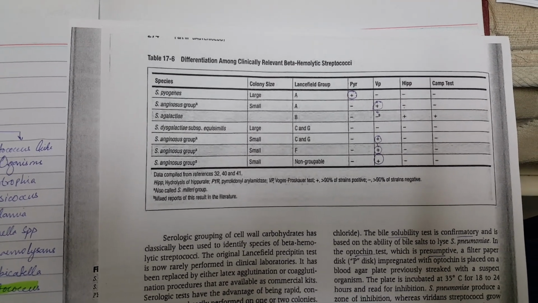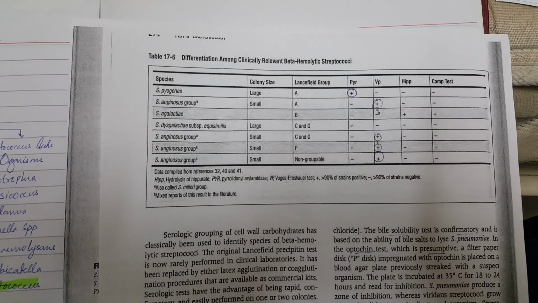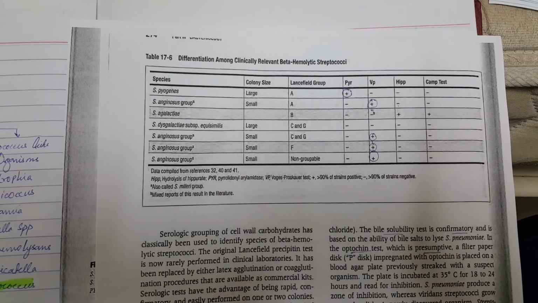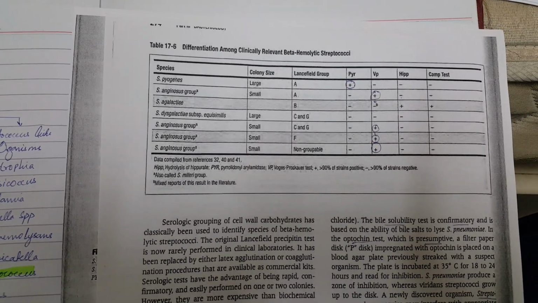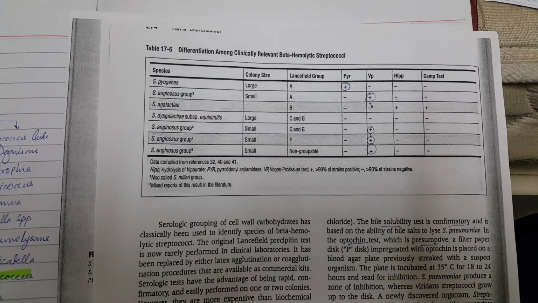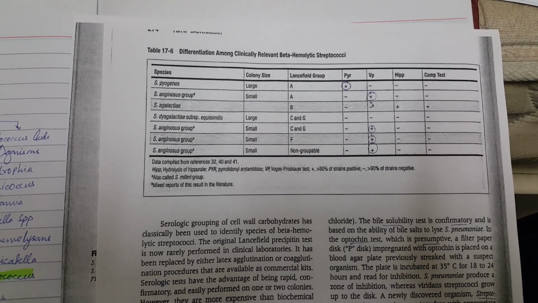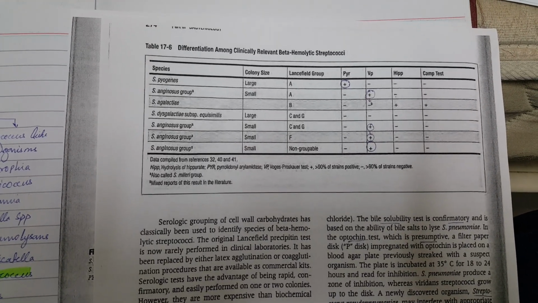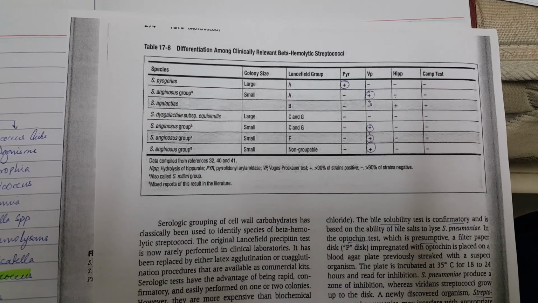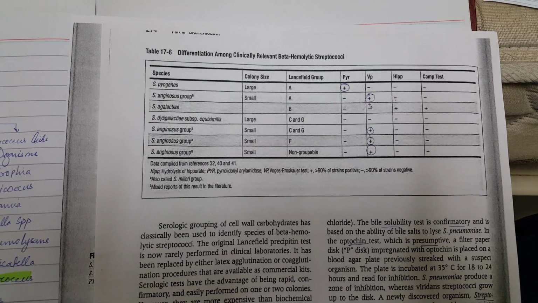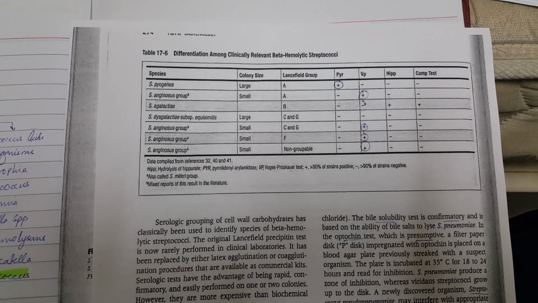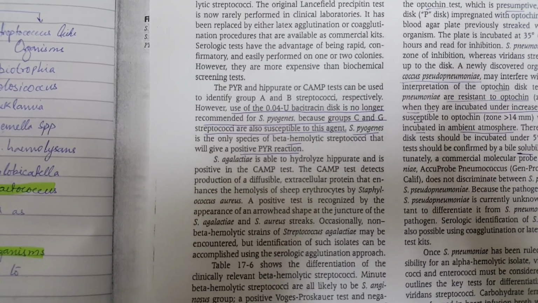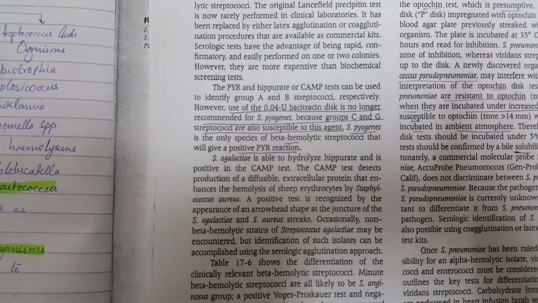In this entire chart, S. agalactiae, which belongs to group B streptococci, has hippurate and CAMP tests positive. This is the unique feature of S. agalactiae among beta hemolytic streptococci. Streptococcus dysgalactiae subspecies equisimilis is a large-size coccus. They are grouped in Lancefield groups C and G, and the unique property of this organism is that it is negative for PYR, VP, hippurate, and CAMP tests. The PYR and hippurate or CAMP test can be used to identify group A and B streptococci respectively.